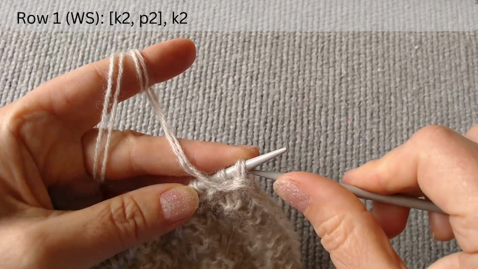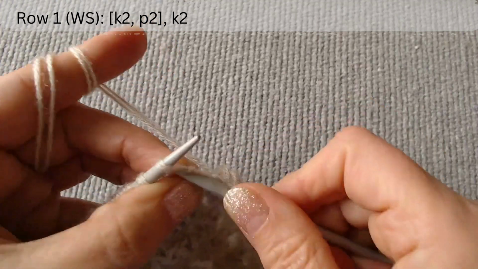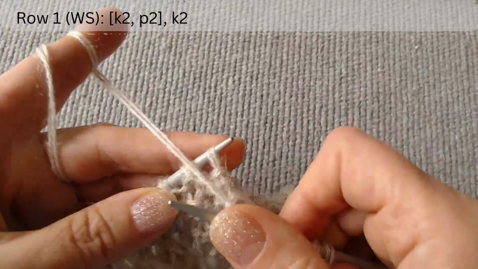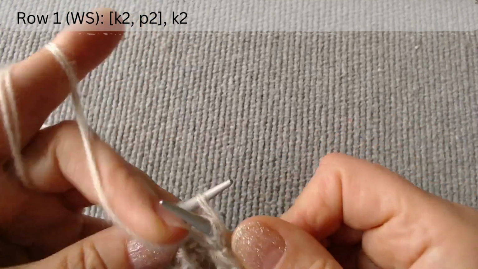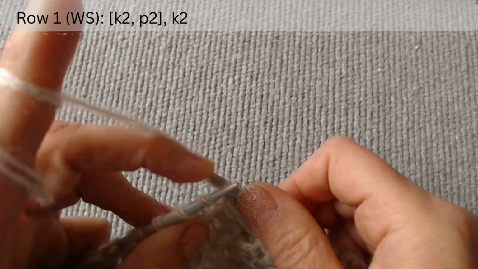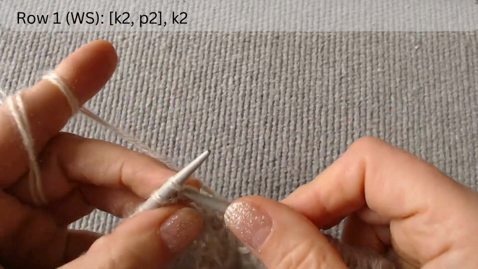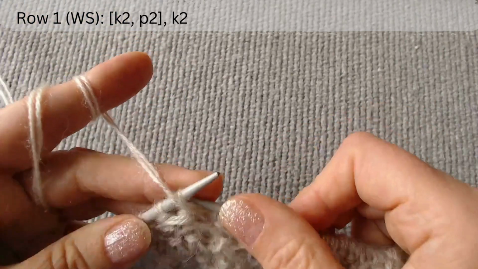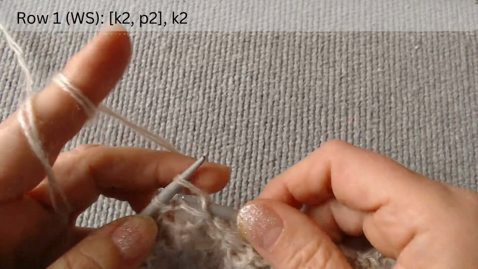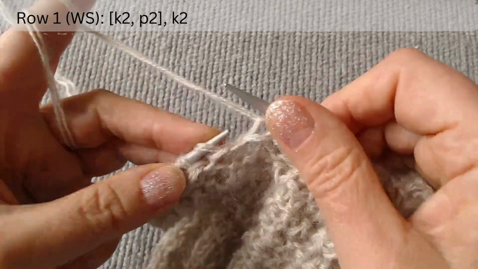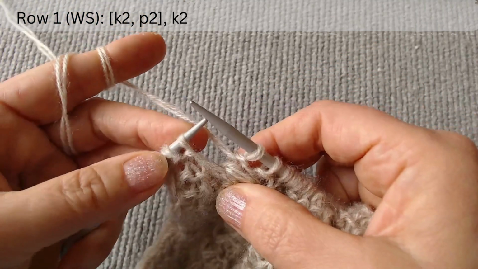The first row is on the wrong side. After slipping the edge loop, knit 2, purl 2. Again, knit 2, purl 2. At the end of the row, out of the scheme, knit 2.